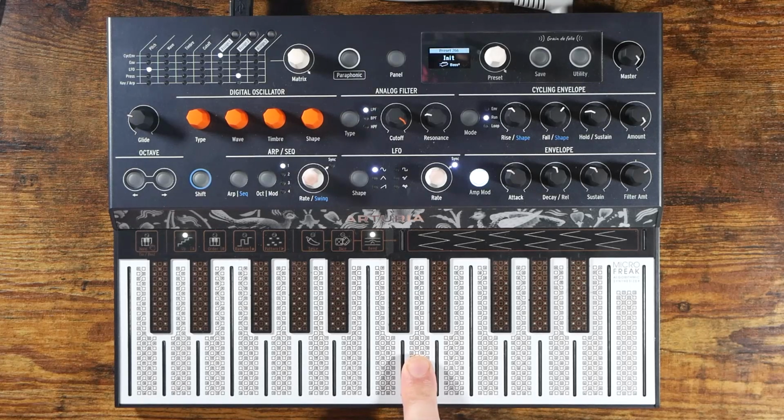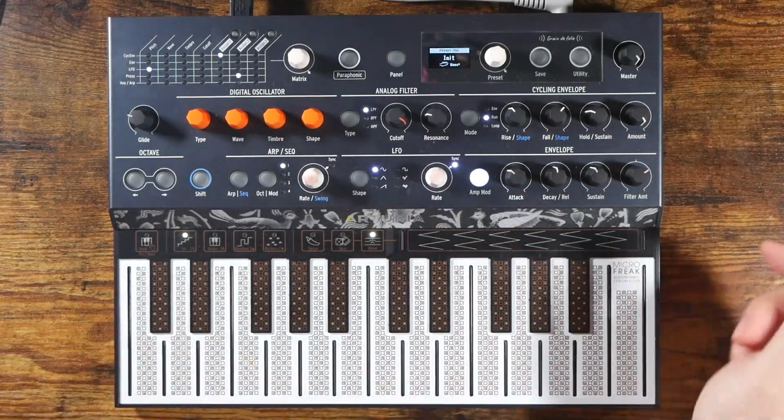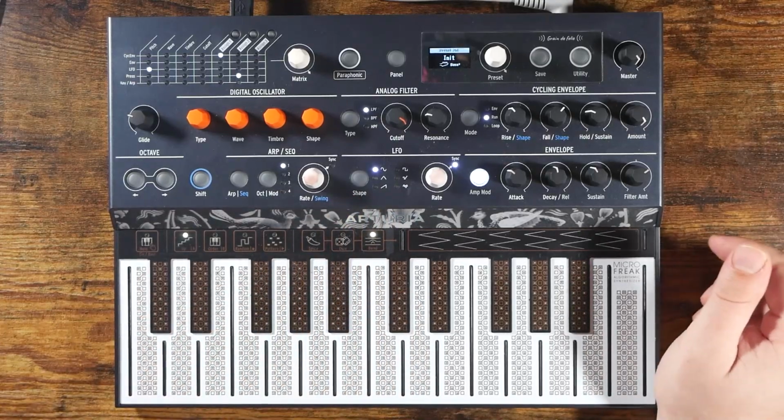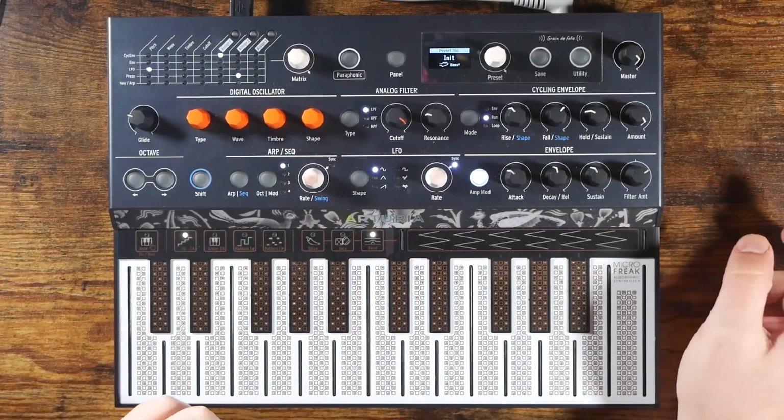Oh! Yeah! That's crazy. And of course, we still have LFO modulating the pitch, and then our cycling envelope repeatedly changing the shape of the LFO, which is making all that extra crazy stuff go in there.